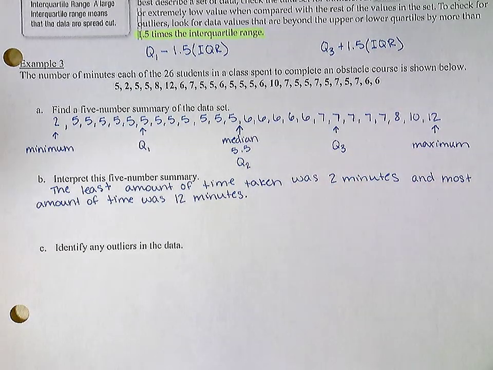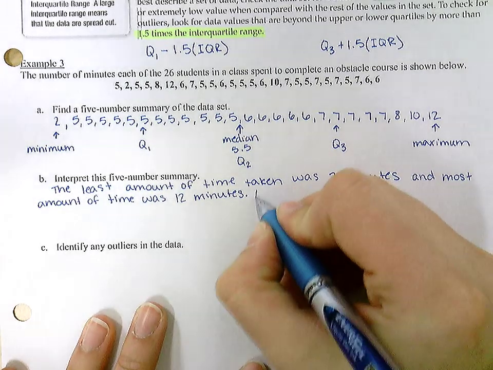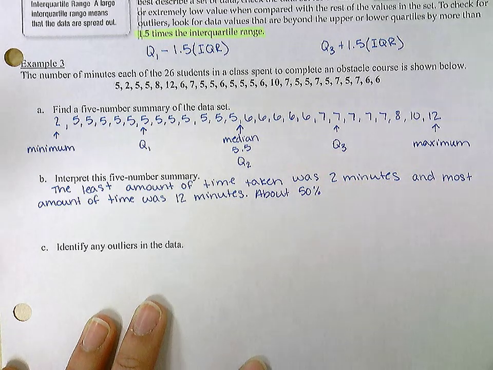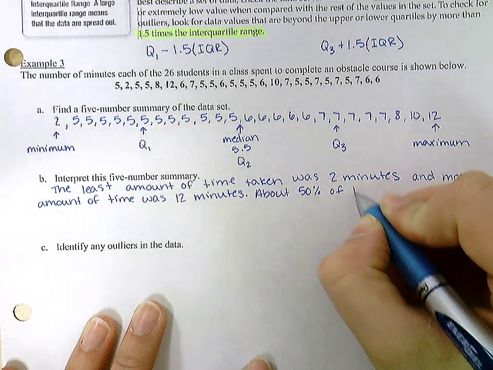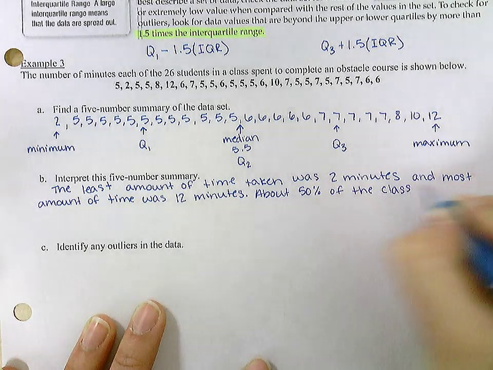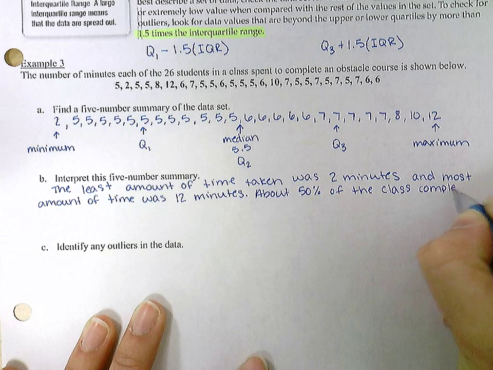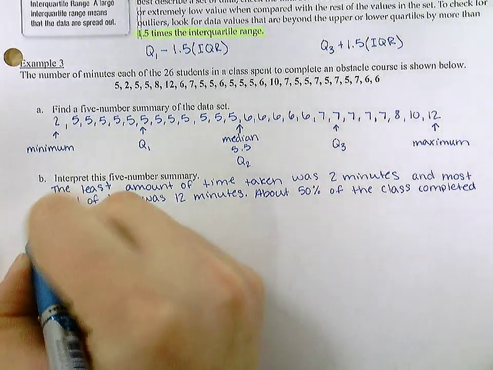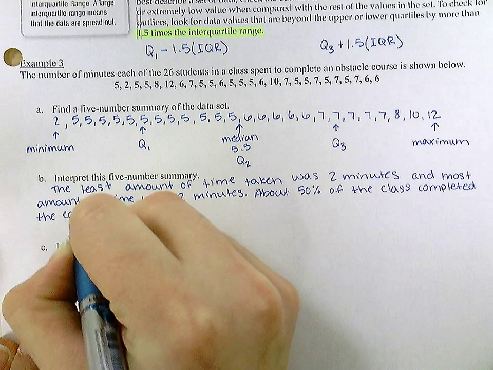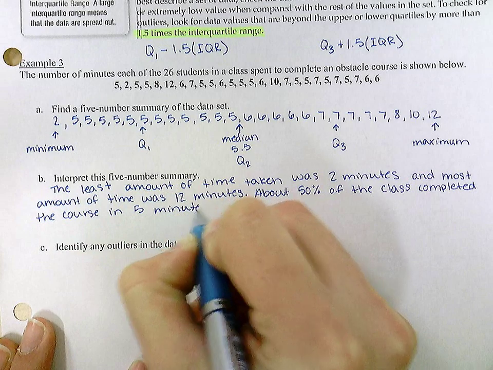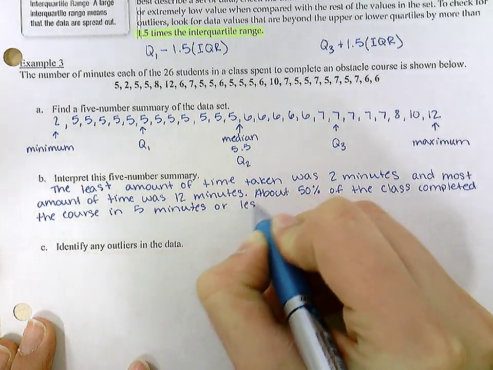Okay, then I want to say something about your different quartiles here. So I can say about 50% of the class completed the course in 5 minutes or less.